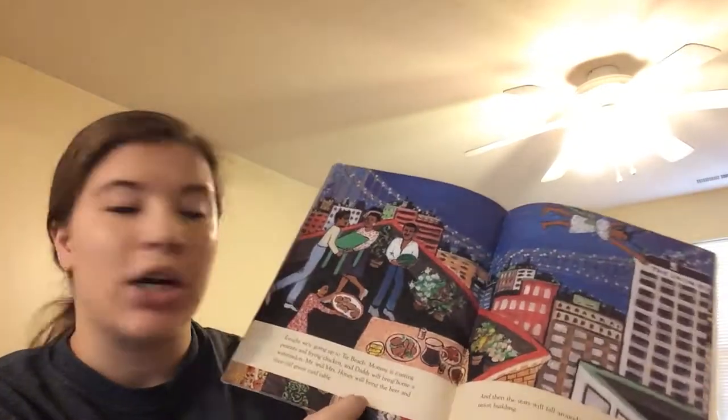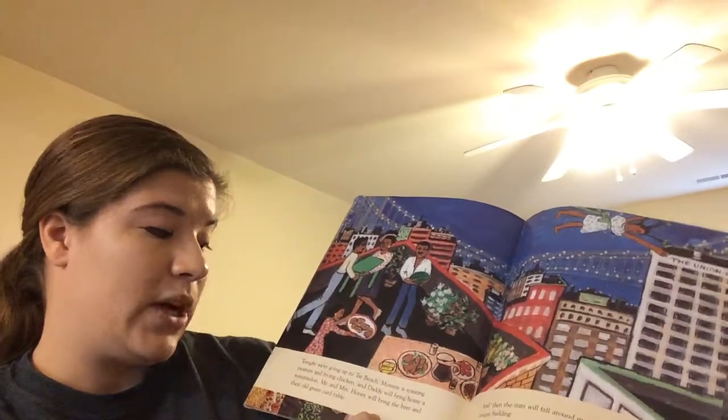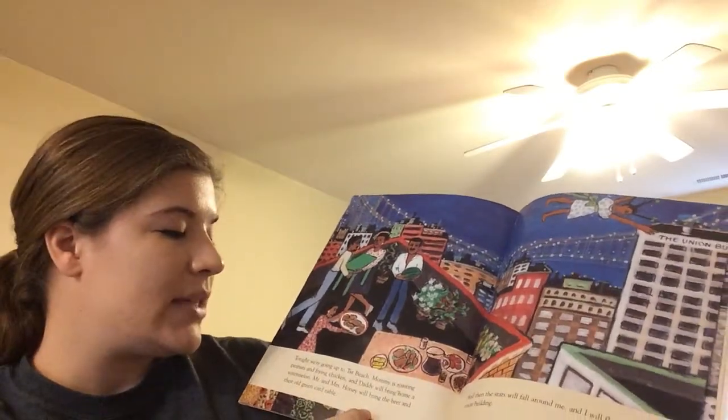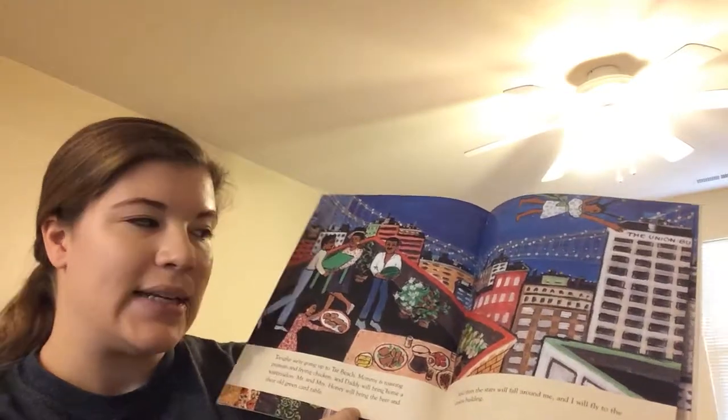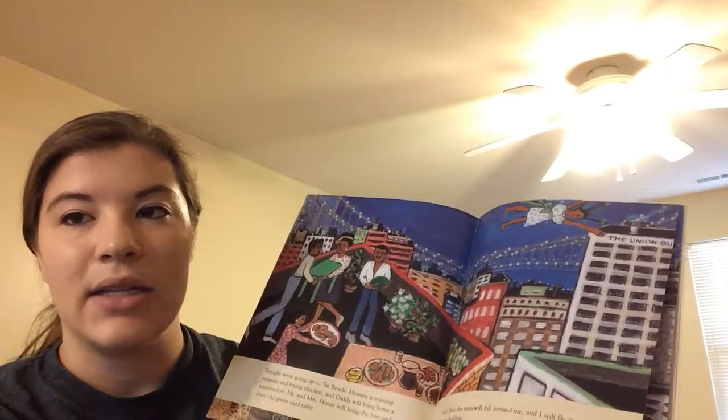Tonight, we're going up to Tar Beach. Mommy is roasting peanuts and frying chicken, and Daddy will bring home a watermelon. Mr. and Mrs. Honey will bring the beer and their old green table. And then the stars will fall around me, and I will fly to the Union Building.